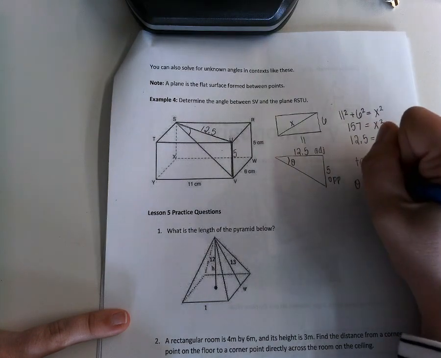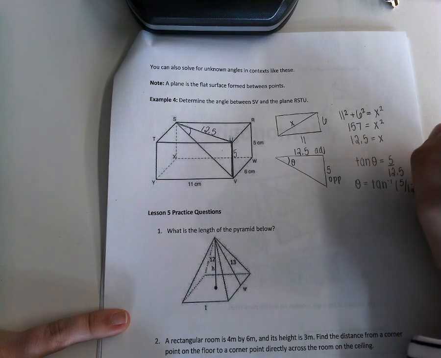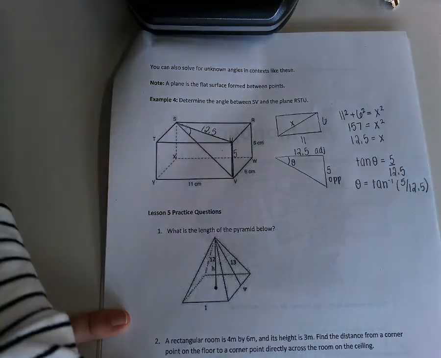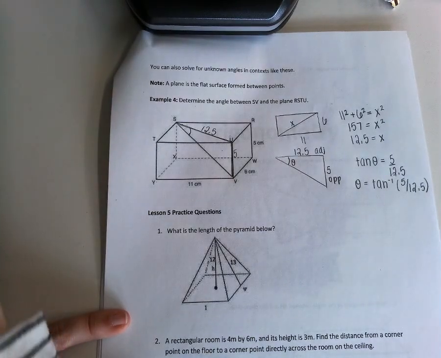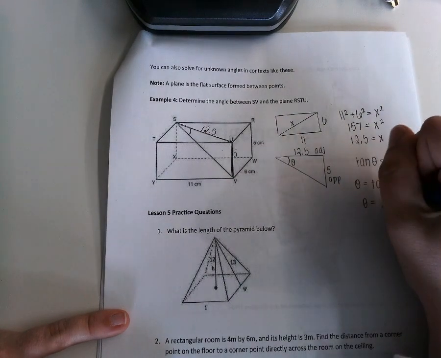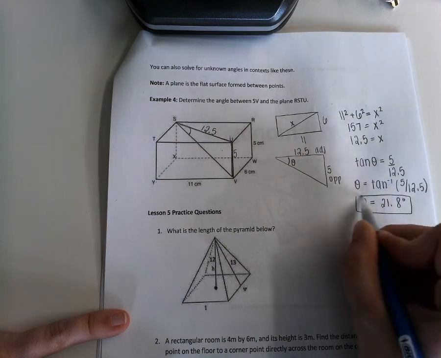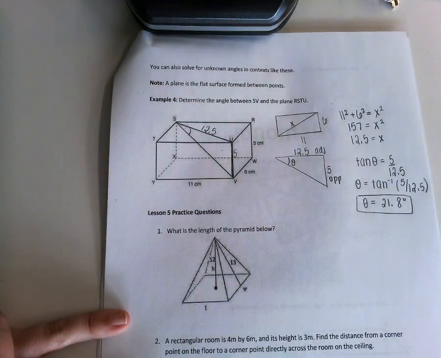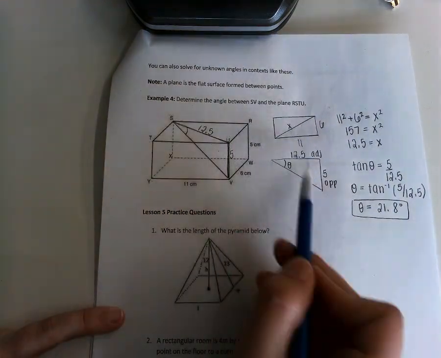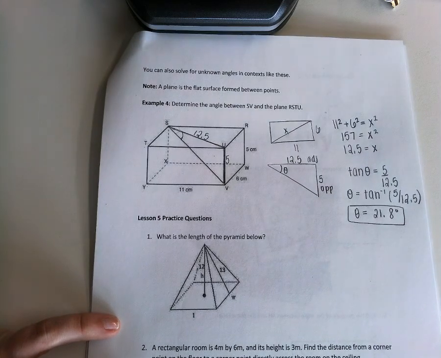So that angle will be tan inverse of 5 over 12.5, which is 21.8 degrees. So when it comes to these questions that have multiple triangles, sometimes it can be helpful to draw your shapes outside of the larger shape just to sort of organize your information. But from there, you can still use SOHCAHTOA, you can use Pythagorean Theorem.